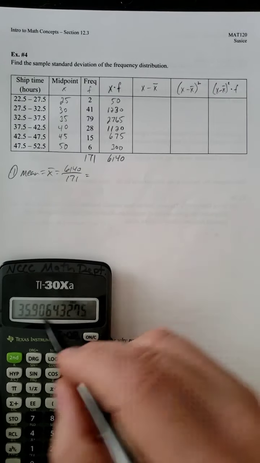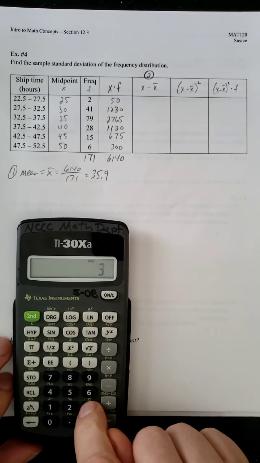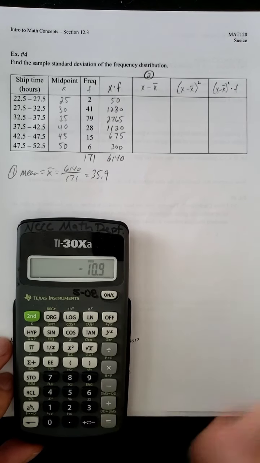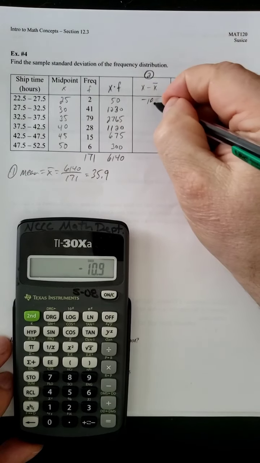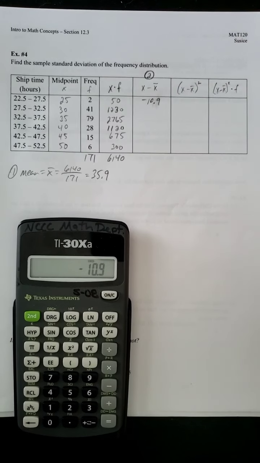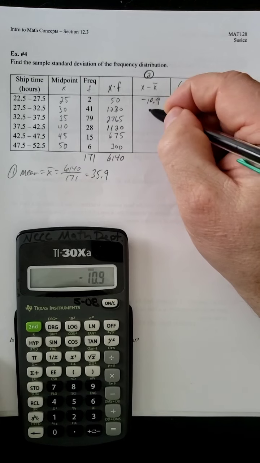Okay, so there's step 1. Step 2, remember, is to subtract. We want to take the value minus the mean. So 25 minus that is negative 10.9. Now these change by 5, so we can just keep adding 5 to these.